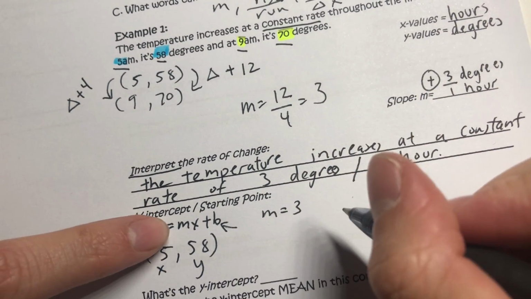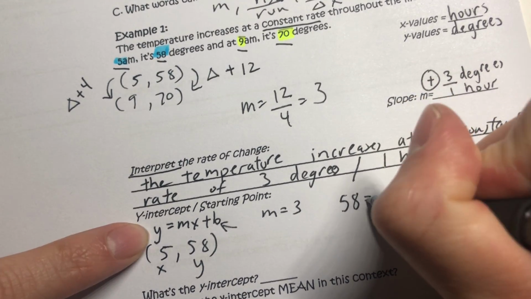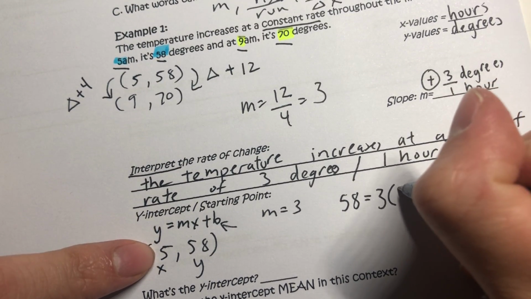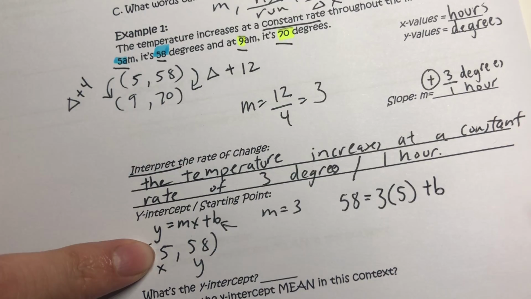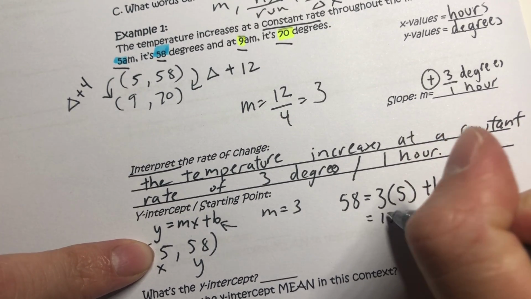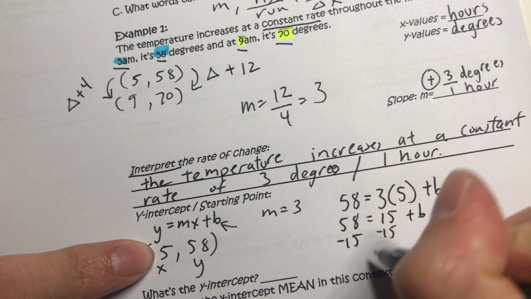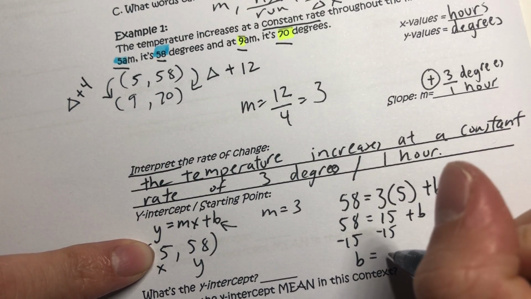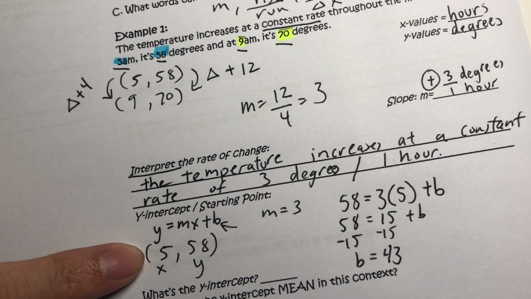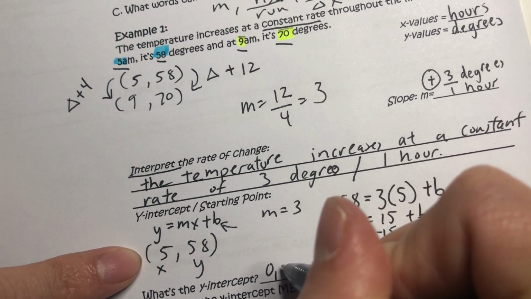So we have y equals mx plus b. My y is going to be 58, is equal to my m, which I figured out was 3, times x. My x value is 5, plus b. Let's go ahead and solve for b. This gives me 58 = 15 + b. Minus 15, minus 15. b is equal to 43. What is the y-intercept? The y-intercept is going to be at (0, 43).